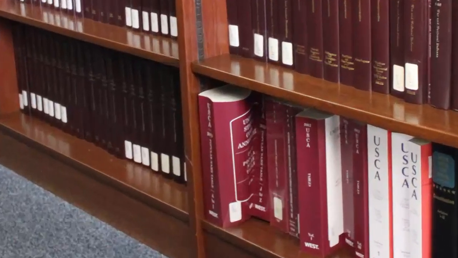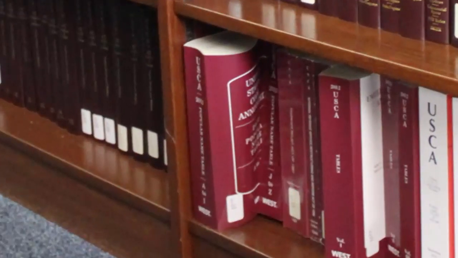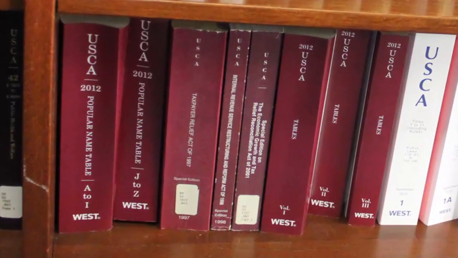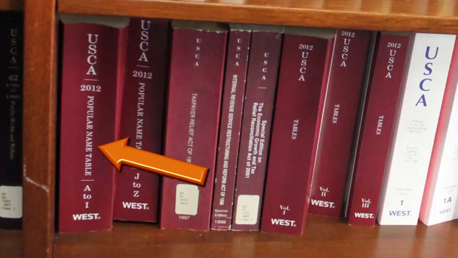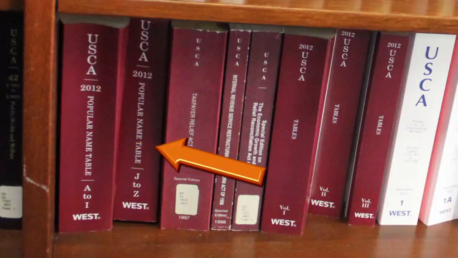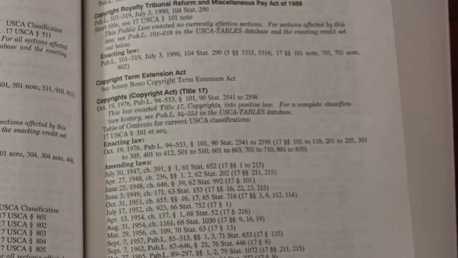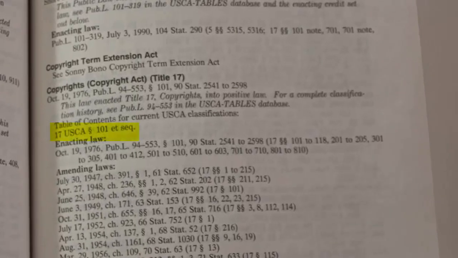Okay, well, I want to show you one last thing about the United States Code Annotated and about any statutory publication. If you know the popular name of an act, like say the Patriot Act or the IRS Code or the Copyright Act, but you don't know the actual title and section number, you can take that name into the popular name table and it will tell you what title and section number it is. So we can look up copyrights, and here it tells us that we'll find it in Title 17, Section 101, et seq., meaning there are many sections after it.